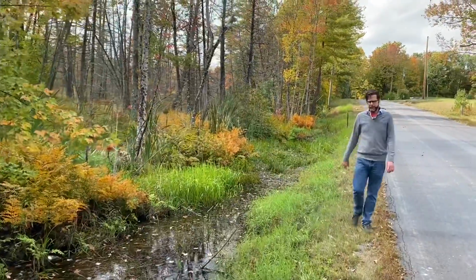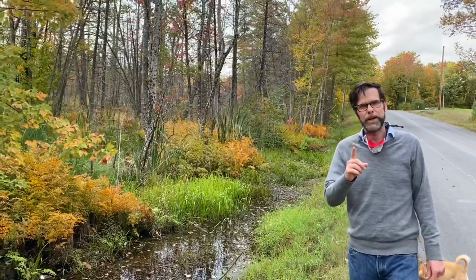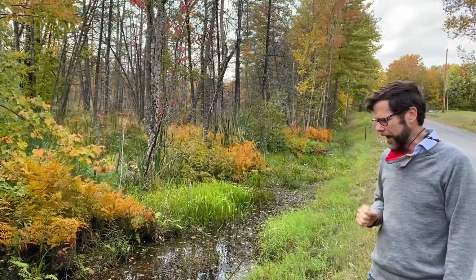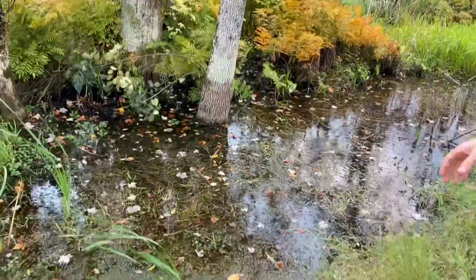So here we are up in Hamilton, New York. It's a nice fall day, and we're looking for something very special. We're looking for an aquatic green algae in the genus Chara. And we have found it here in this ditch. You see, this ditch is loaded with Chara.